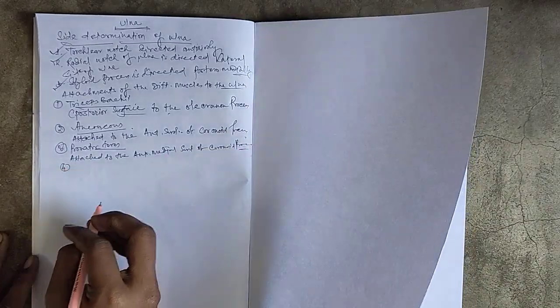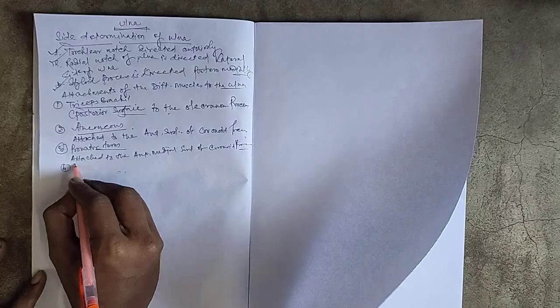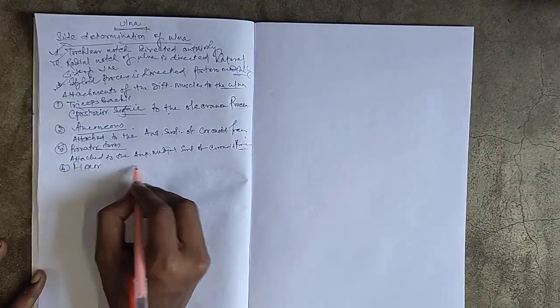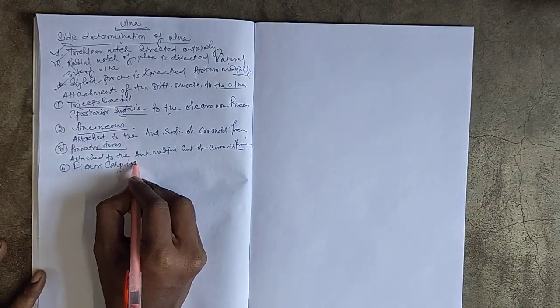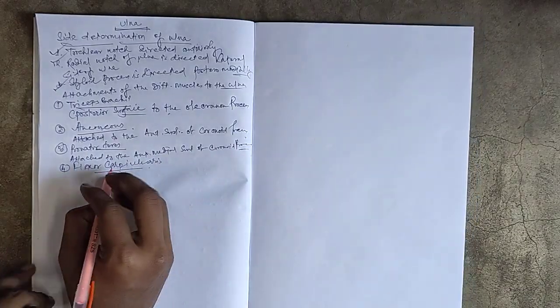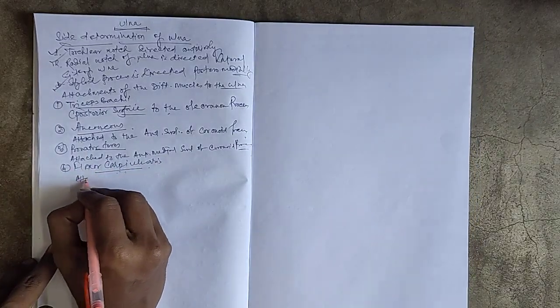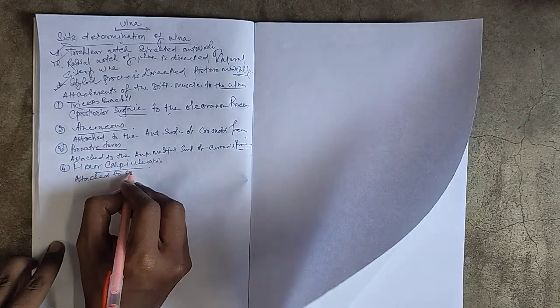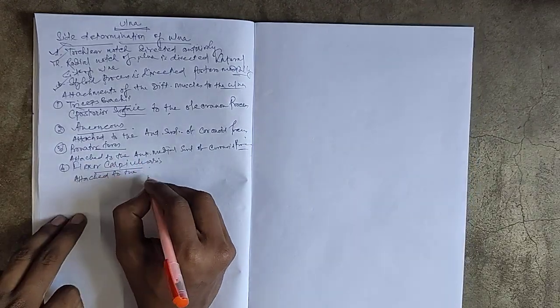Number 4, the flexor carpi ulnaris is attached to the upper part of the body of the ulna.